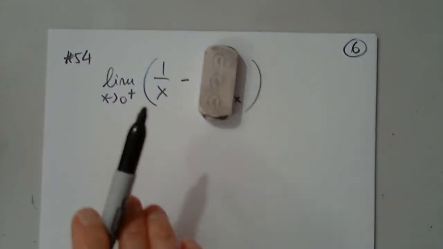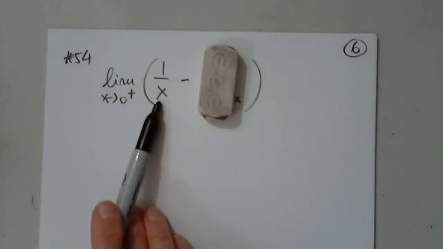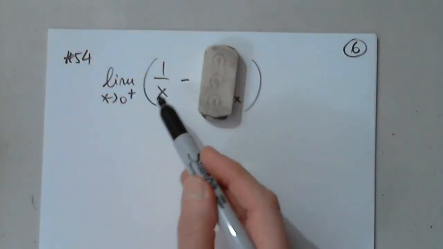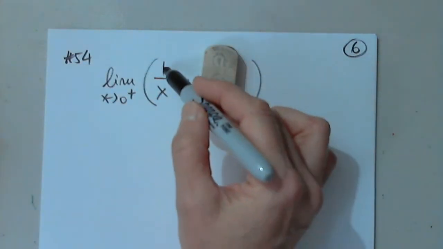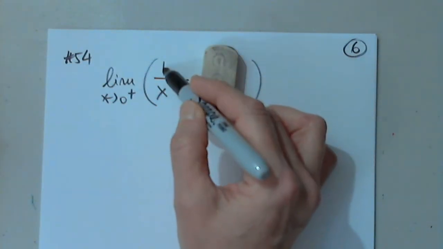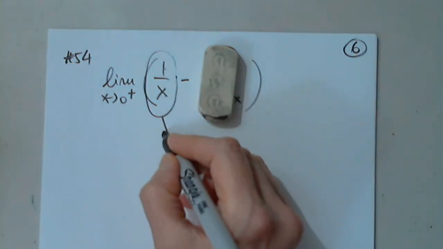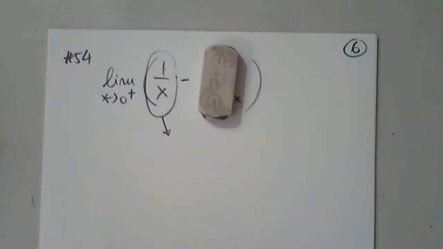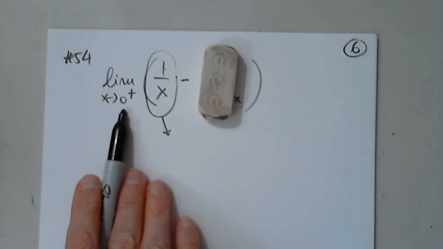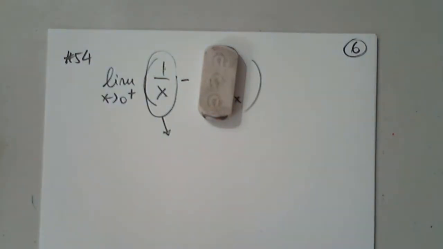Step by step. Where is this going? Of course, you know x goes to 0. Now you have this graph in your mind. Where is this going as x approaches 0 from the right? We graphed it many times.